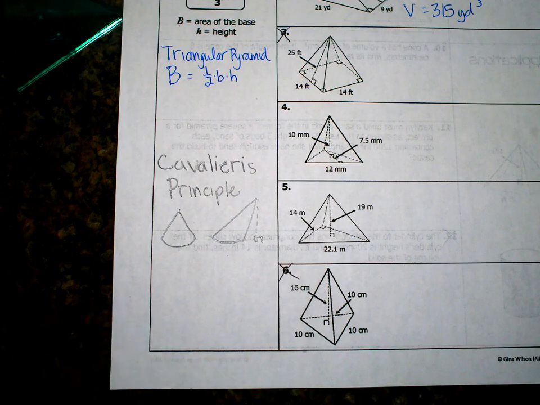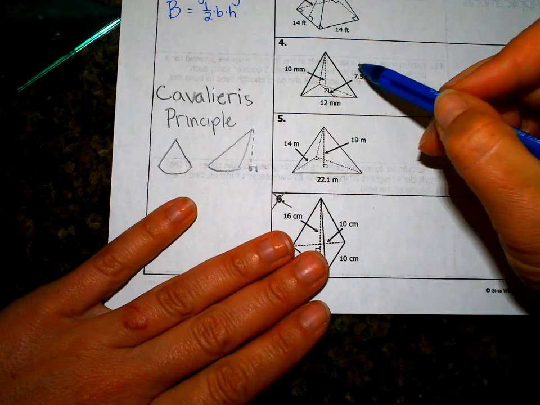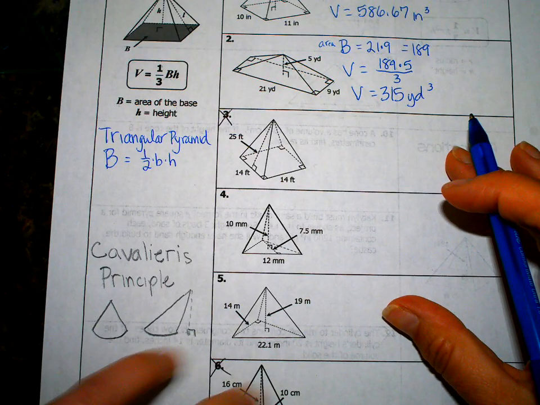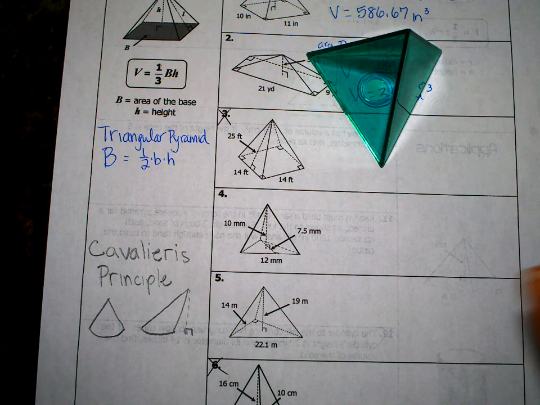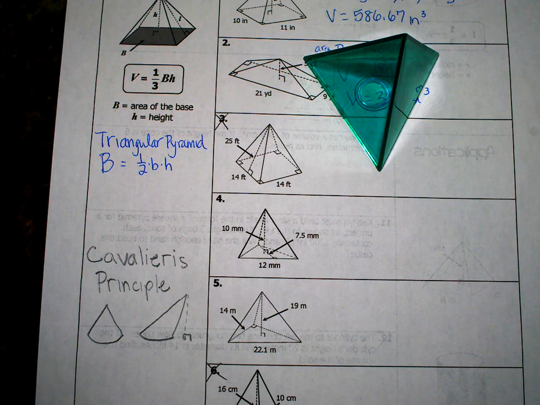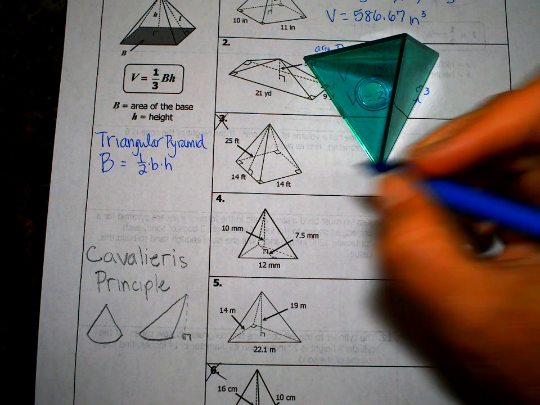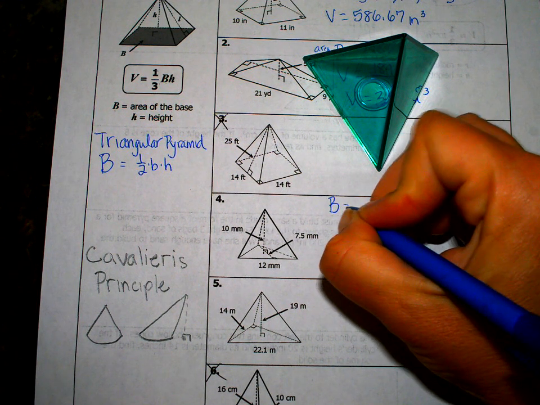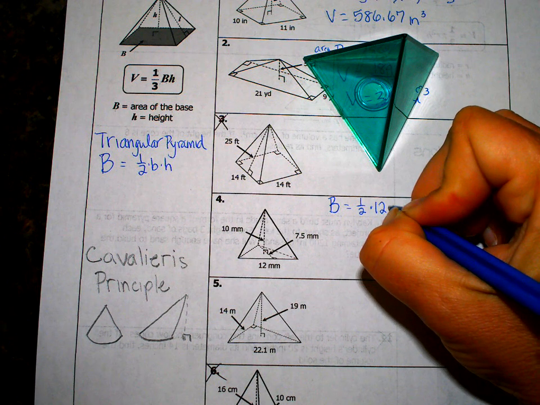Okay, so number 3, here we go. I'm sorry, number 4. There, we can see it. Let's get our triangular pyramid in view so you have a visual. Here we go. The area of my triangular base is 1/2 of 12.